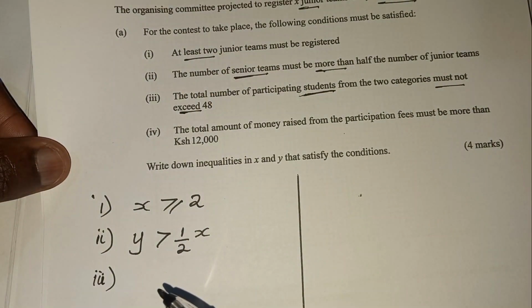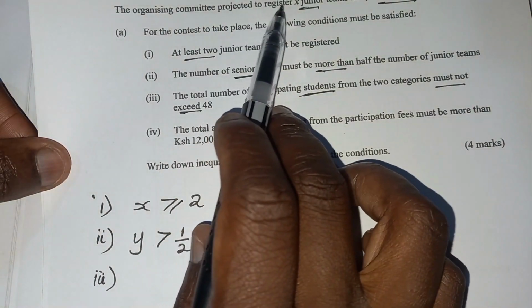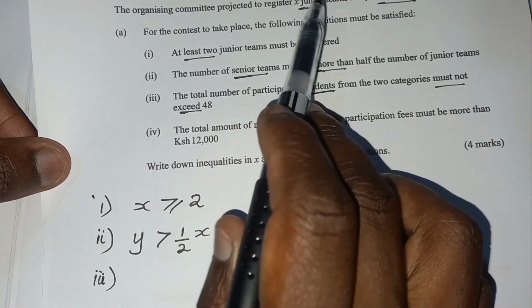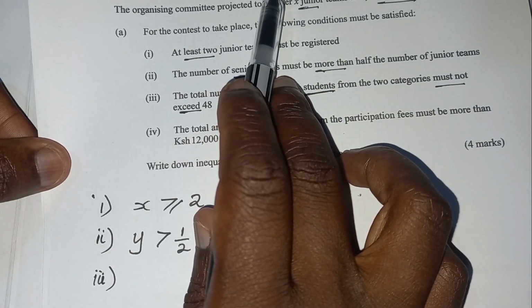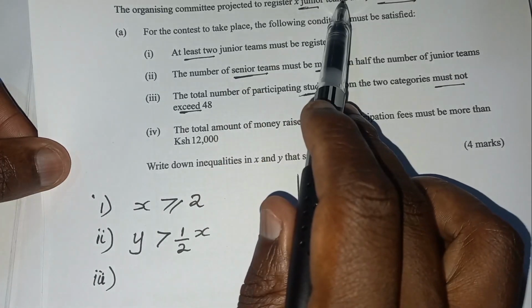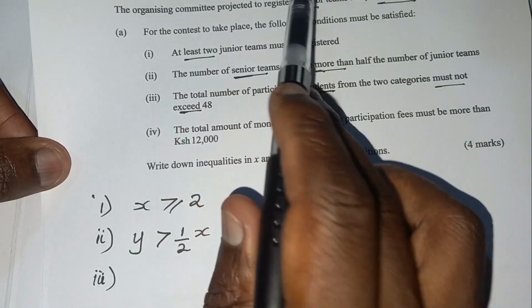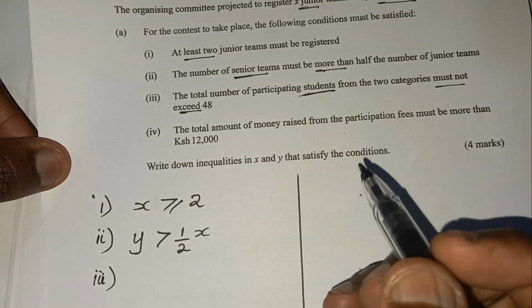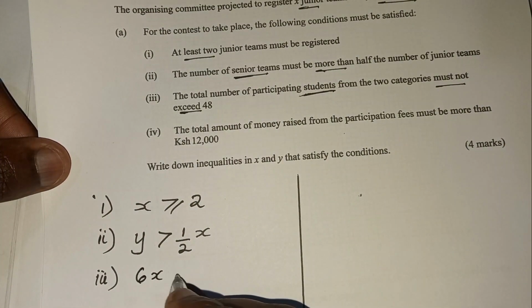There are X junior teams, and one team must have 6 students, so the total number of students for the junior category is 6 times X, which is 6X.